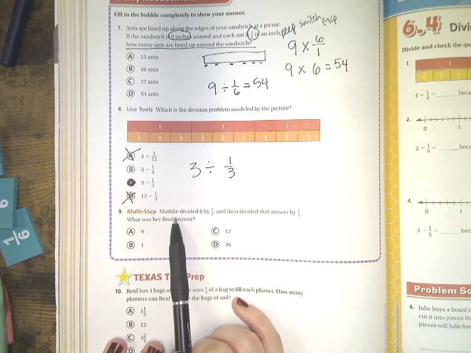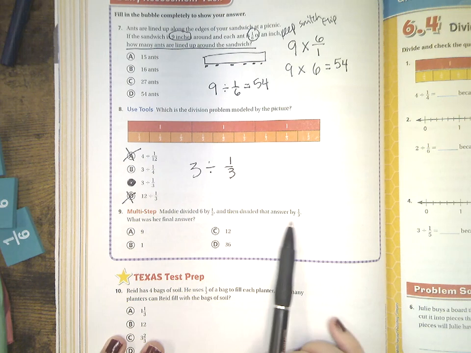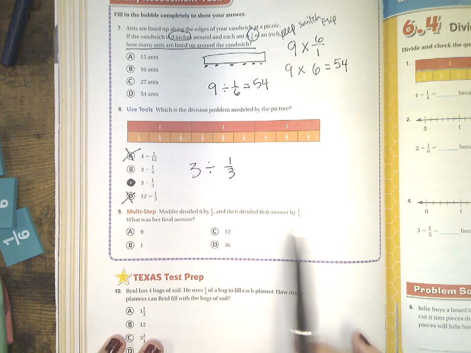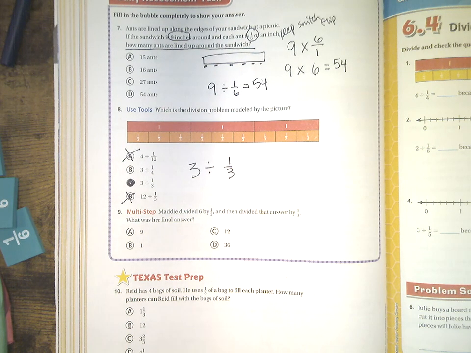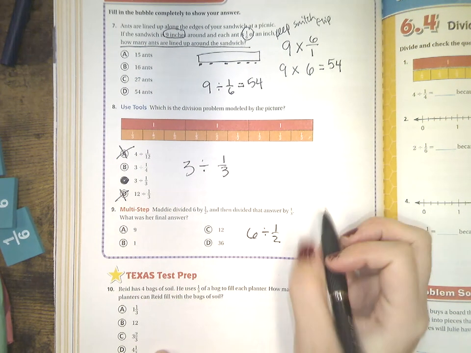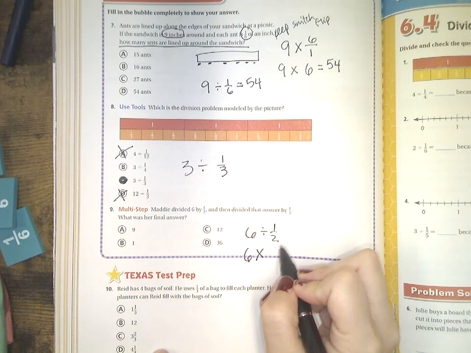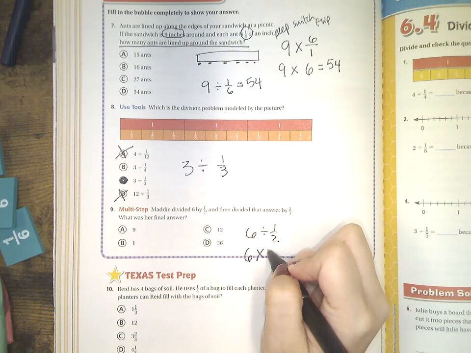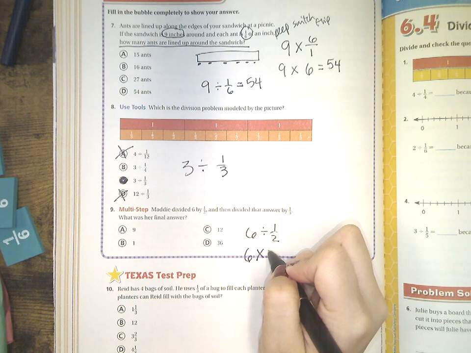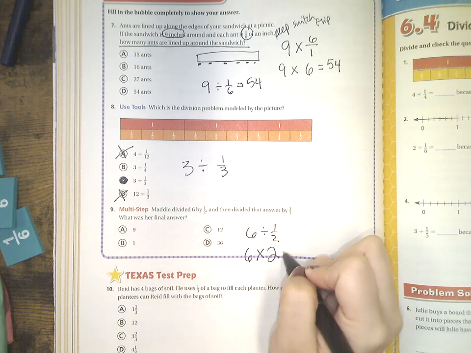So look, Maddie divided 6 by a half, and then divided that answer by a third. So first of all, I need to figure out what 6 divided by a half is. So remember, 6 divided by a half, so I switch flip. I keep my 6, I multiply by the reciprocal, which is what? What's the reciprocal? 2.